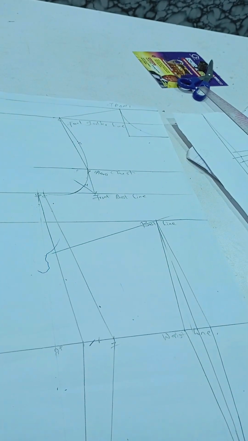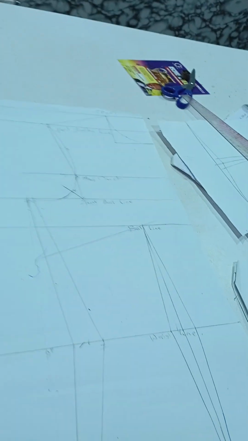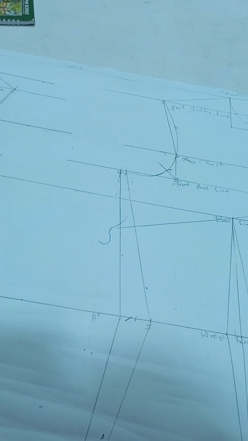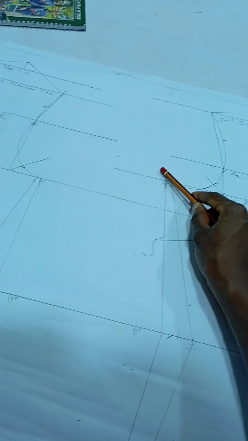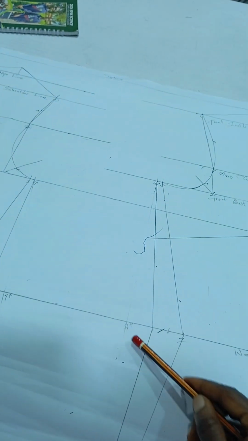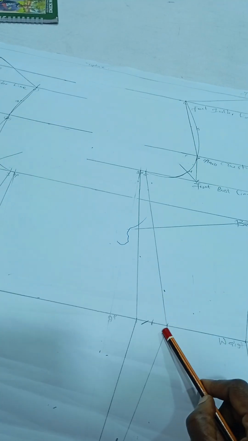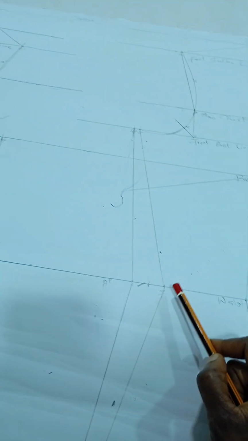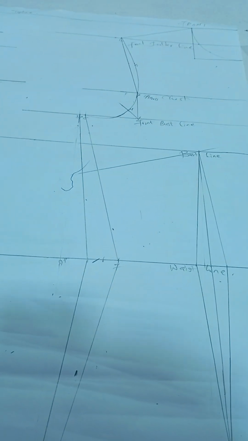We also join 8 to 7. You can see our 8. We join it to 7. And there we join 7 to 6. Okay, that's the joining.